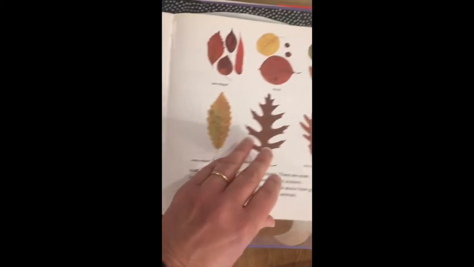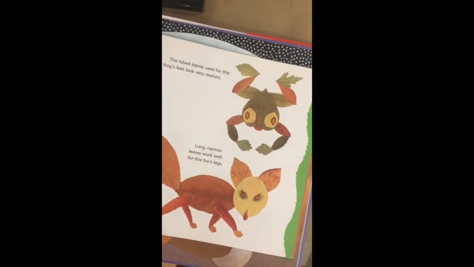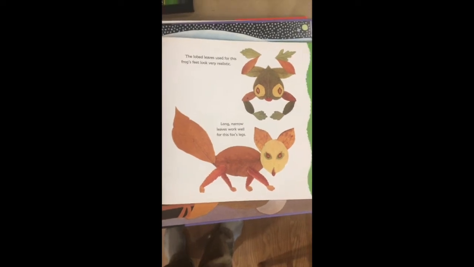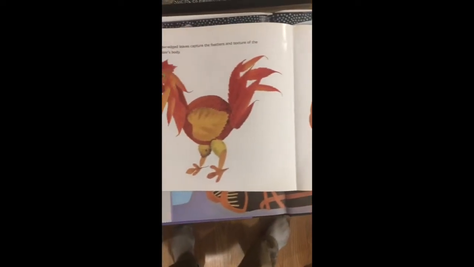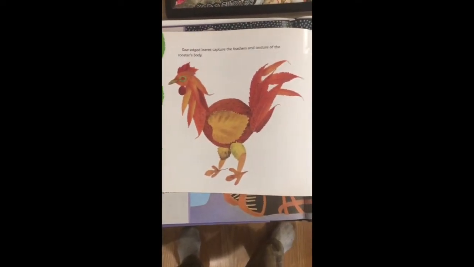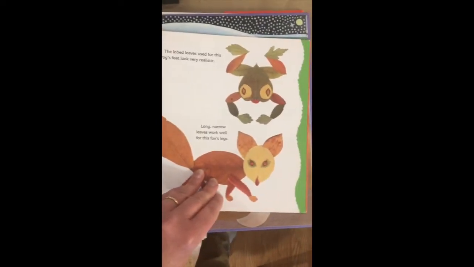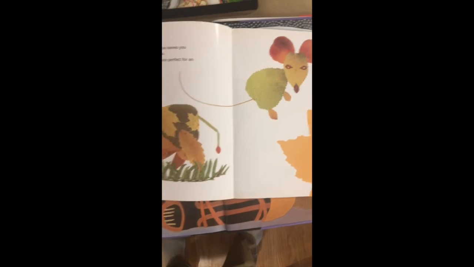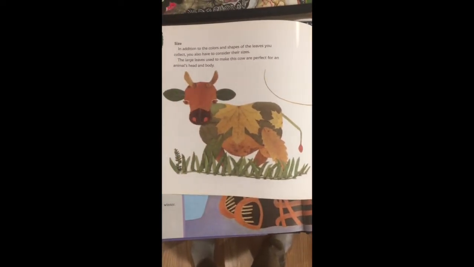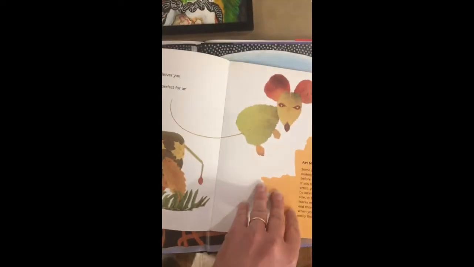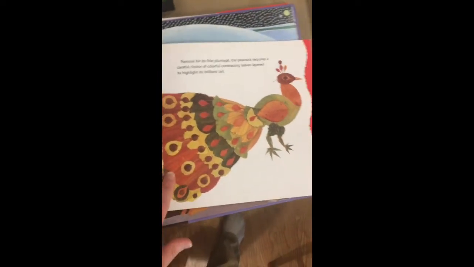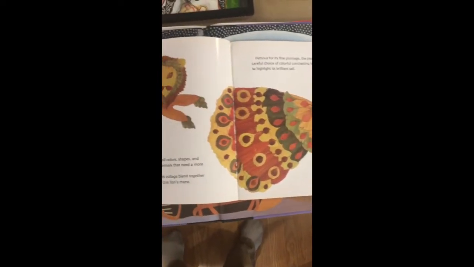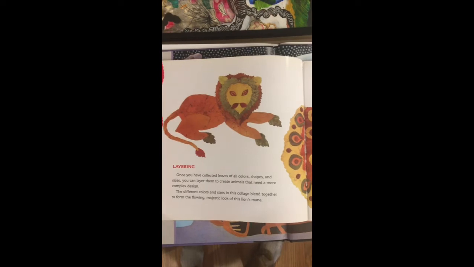And this is a book that has some ideas for different kinds of art that you can make with leaves. Animals that are all made from different kinds of leaves. So these animals are all made from shapes, and they're all made from organic shapes. You might get some ideas for a project, future project of your own, looking at these.